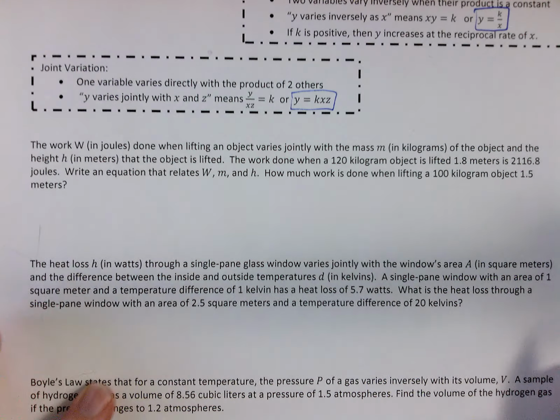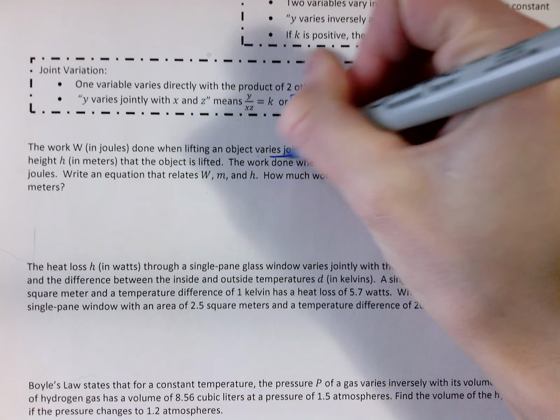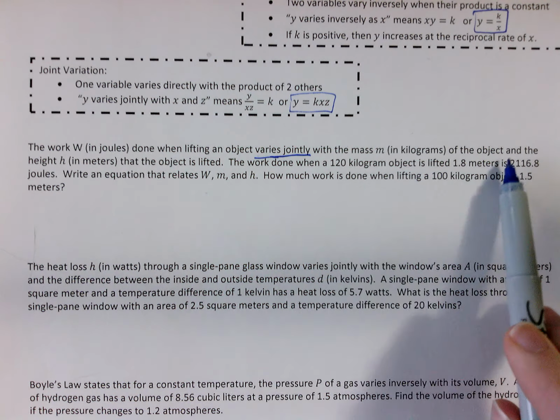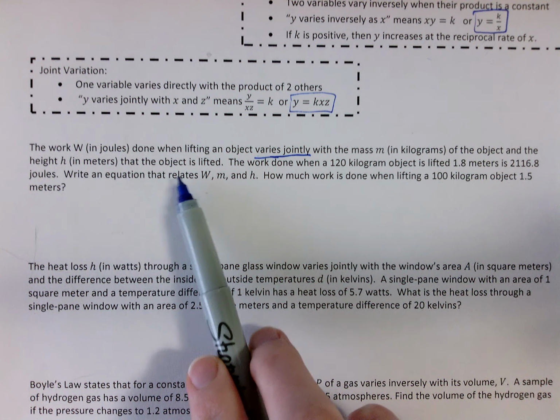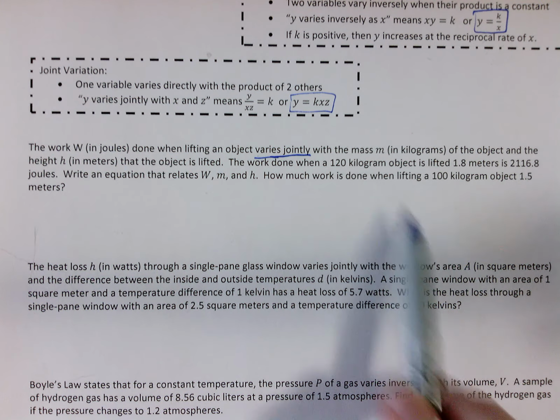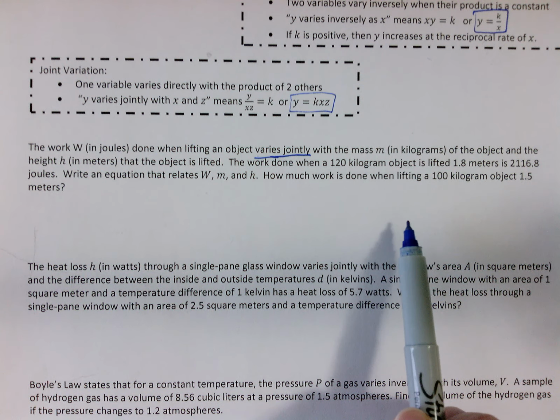Let's take a look at how we are going to be dealing with some of these problems. The work in joules done when lifting an object varies jointly, so you're paying attention for these key words, varies jointly with the mass of the object and the height that the object is lifted. And then they give us some direct information about some examples of how it's happening.